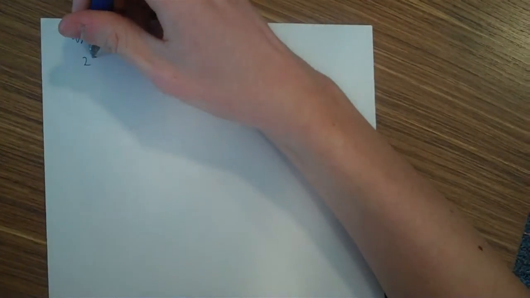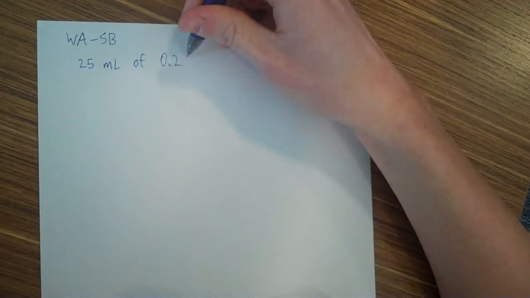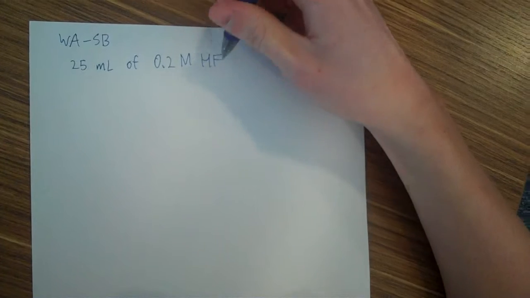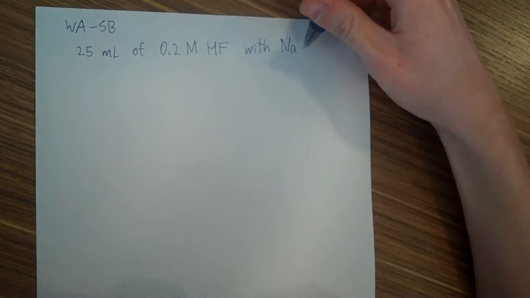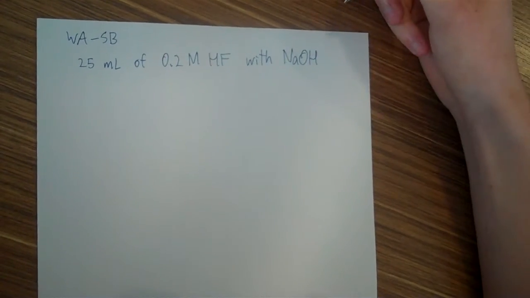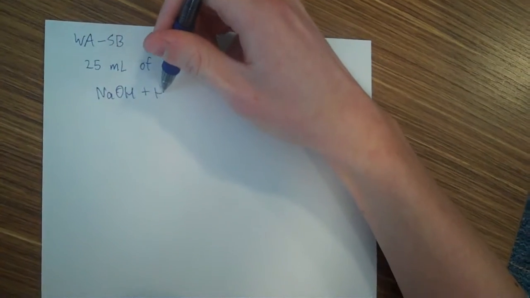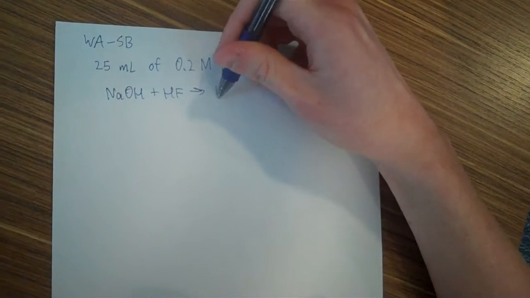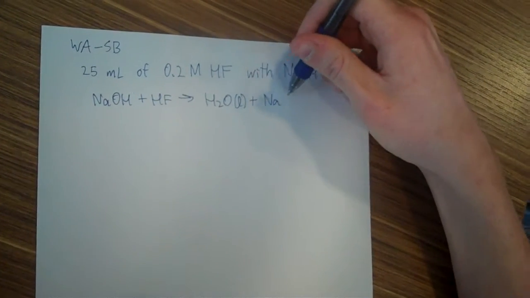So next we're going to look at the titration of a weak acid with a strong base. So let's consider the titration of 25 milliliters of 0.2 molar hydrofluoric acid with NaOH. So we know that they react according to the equation: NaOH plus HF will yield water and sodium fluoride.